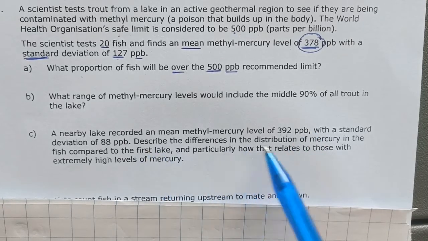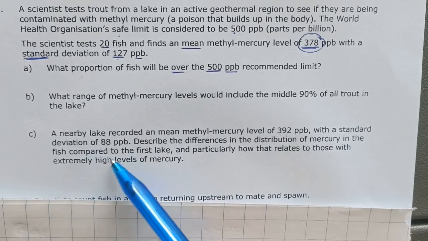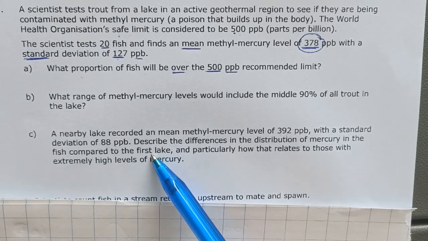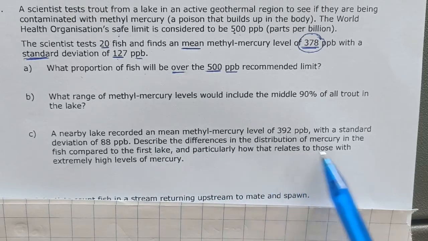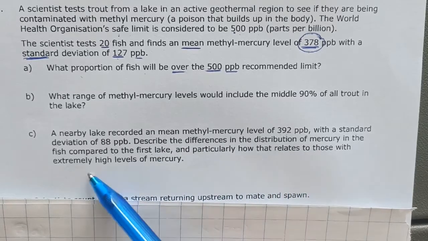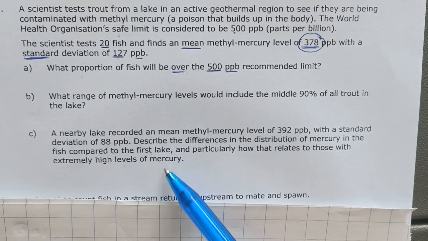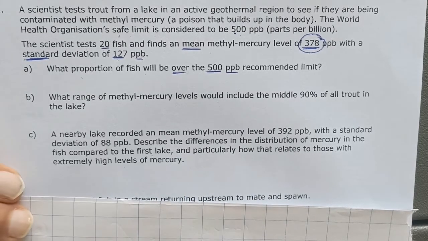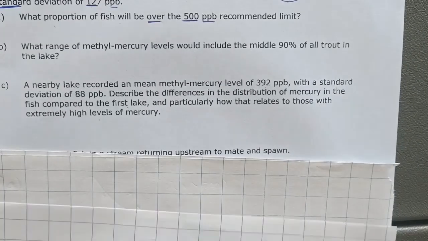Describe the differences in the distribution of mercury in the fish compared to the first lake, and particularly how that relates to those with extremely high levels of mercury. So let's have a quick drawing of this.